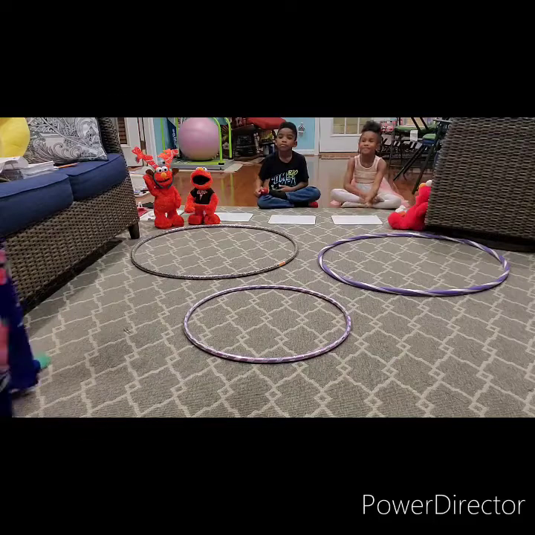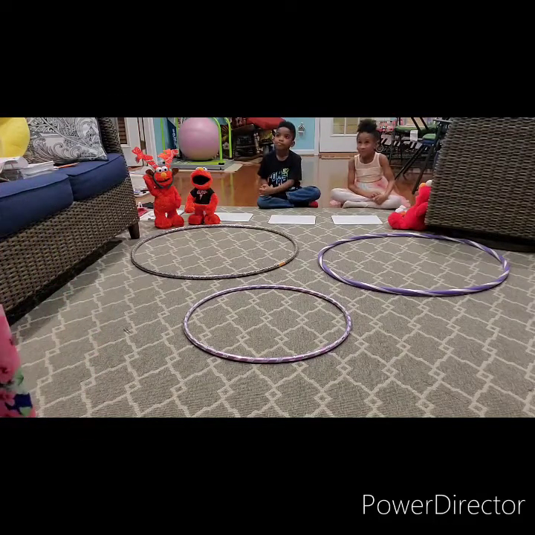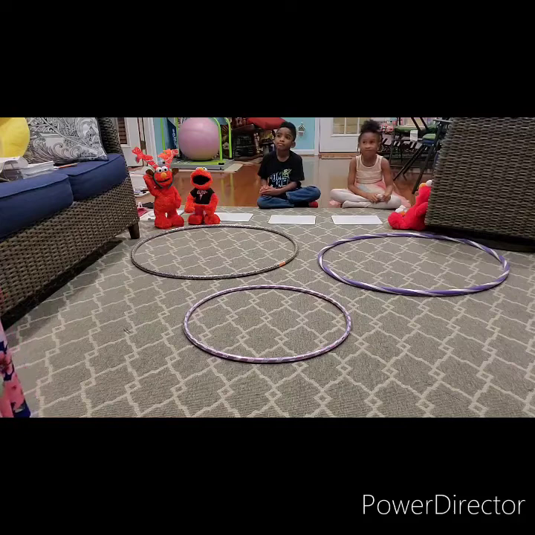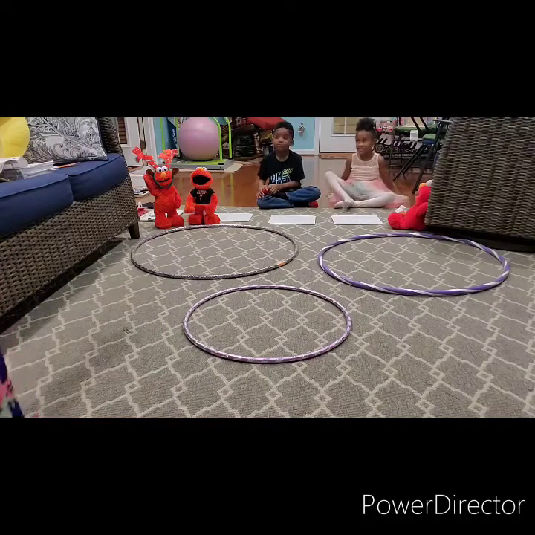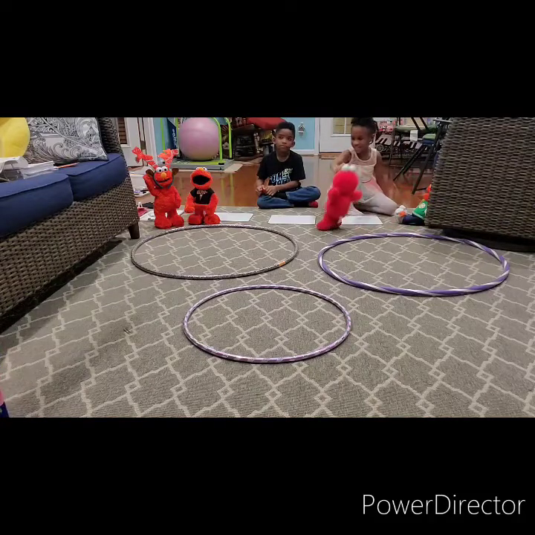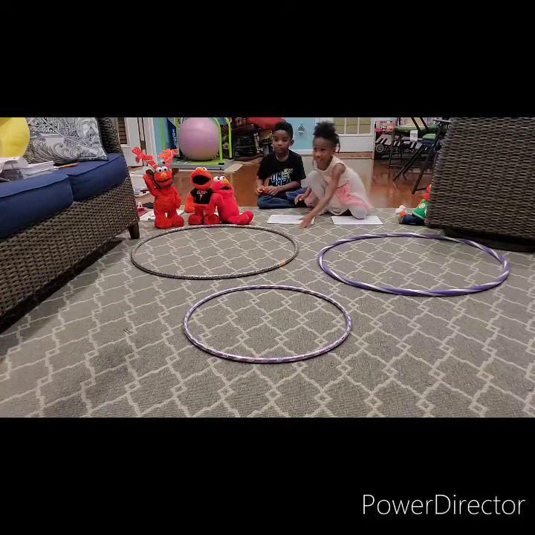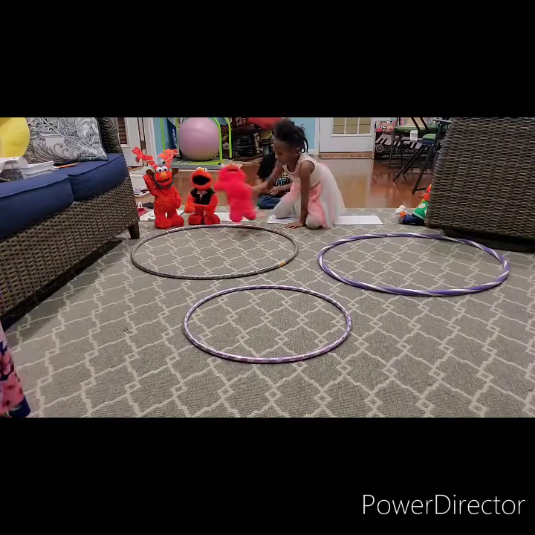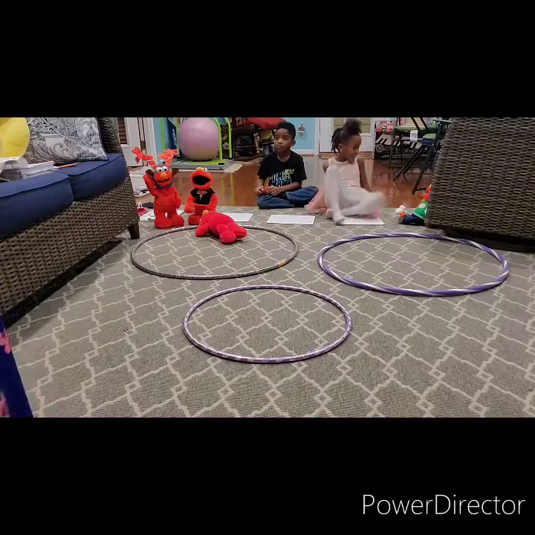All right, so we have these Elmos sitting all around the room. Charlotte, help me tell the story. Mommy Elmo came to the party. Go ahead and put Mommy Elmo there, inside the circle. And Daddy Elmo came with her.